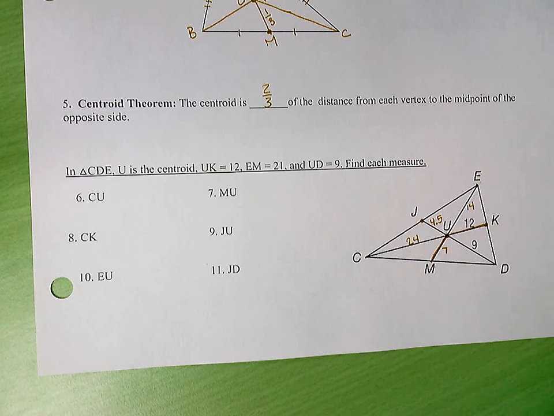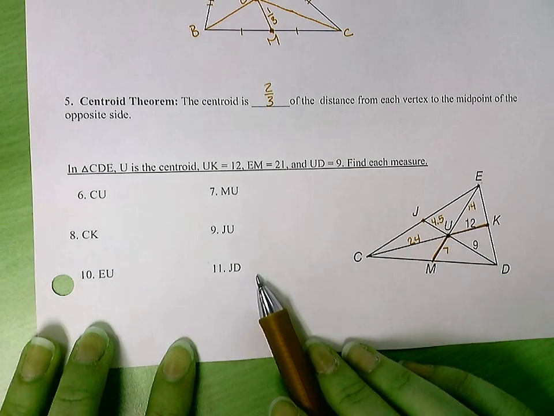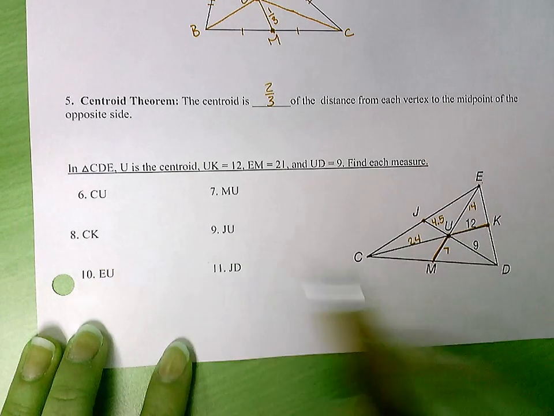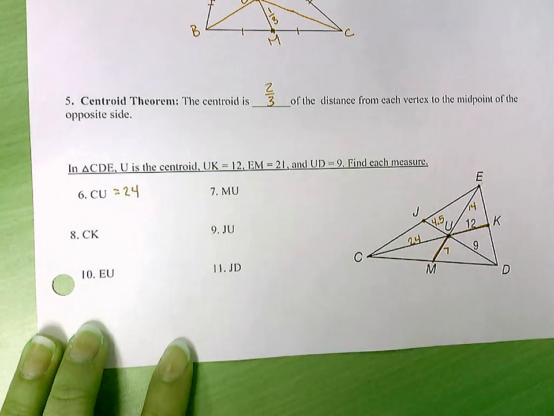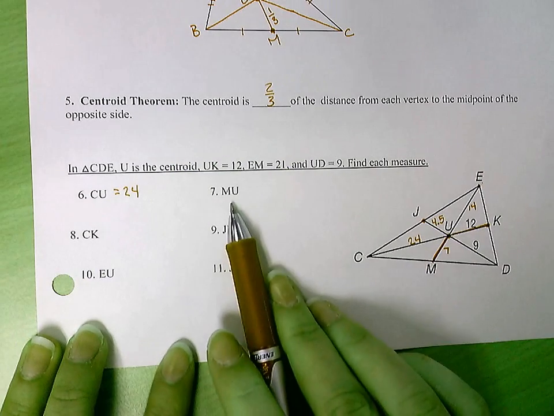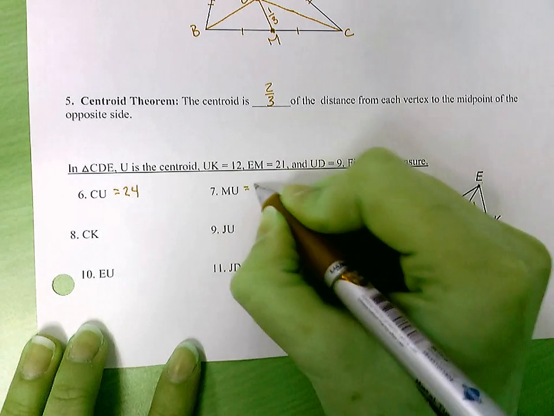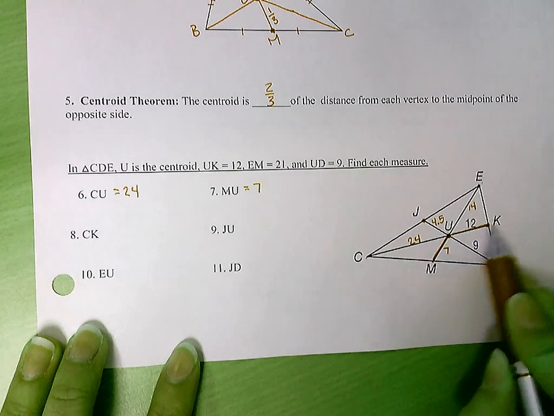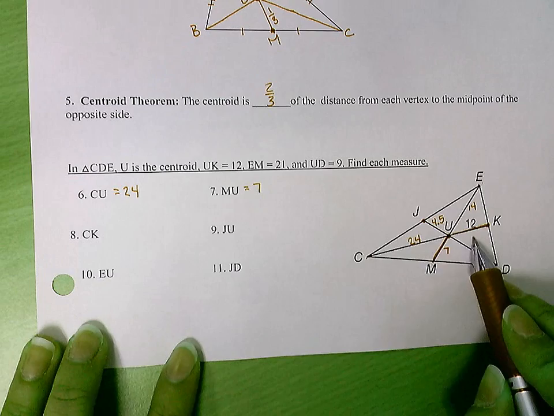Now that I have each of those pieces labeled, I'm going to go back and answer these questions. Number 6, we want to find CU. I labeled CU as 24. Number 7, MU. Labeled that as 7. CK, so this entire segment, I need to add 24 and 12 together.